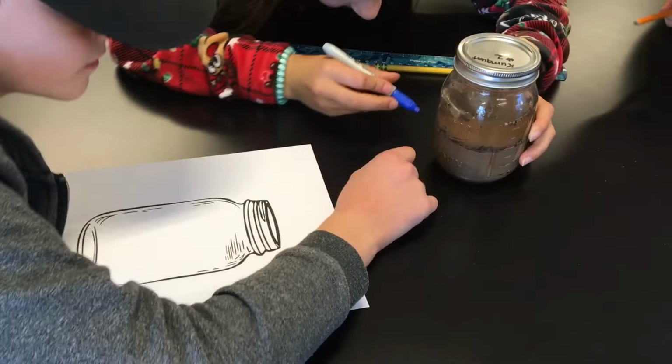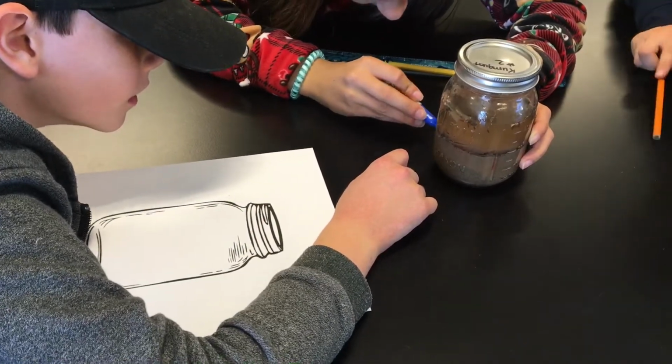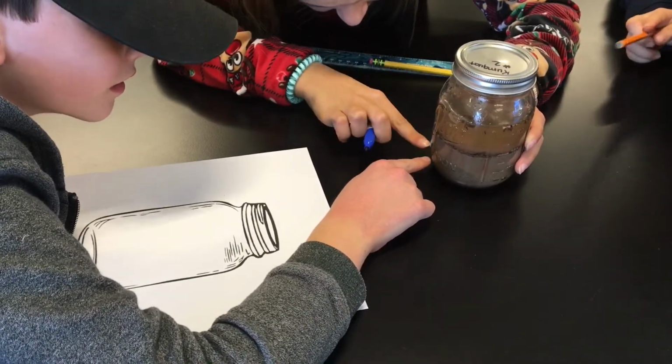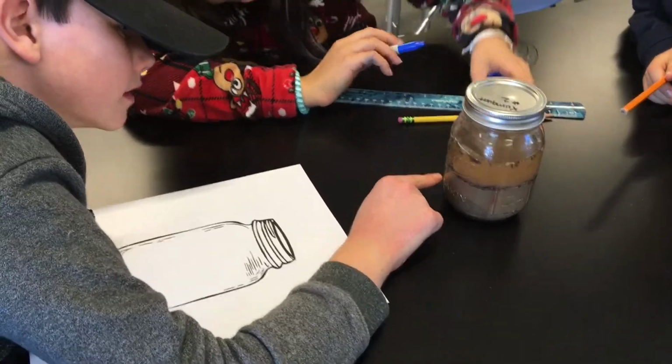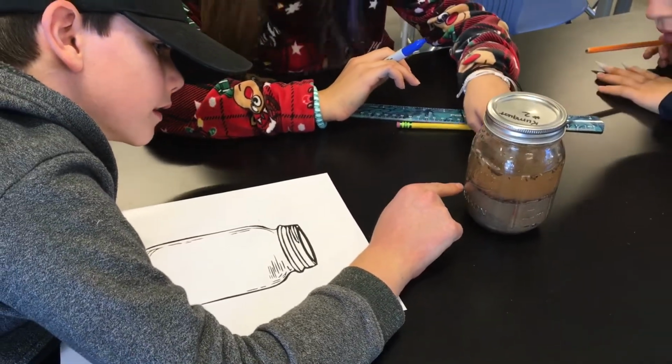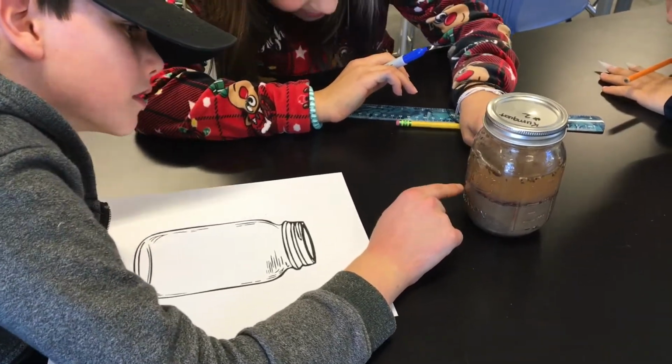Right there? Right here? No, it's right there. Yeah, right there. Oh yeah, it just looks different from mine. Then the sand is all this, I think. And no, then the clay is the top.